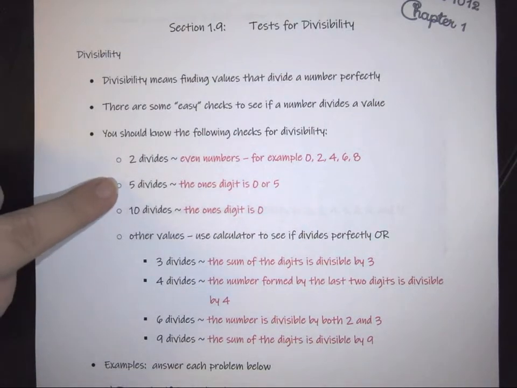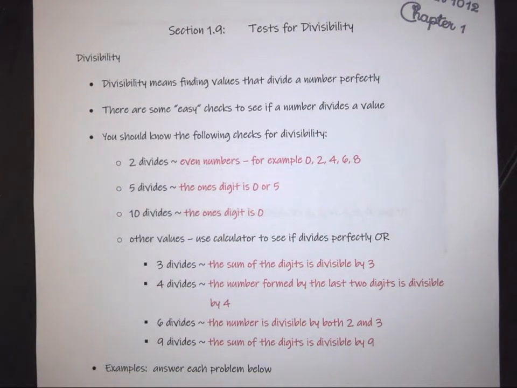The next one we have is 5. Okay? 5 will divide nicely into any number where the ones digit is a 0 or a 5. If anything else occurs with your number, then 5 will not divide nicely into it. Our third rule talks about 10, divisible by 10. Here we are talking about any number whose ones digit is a 0. And if that happens, then that number is divisible by 10.